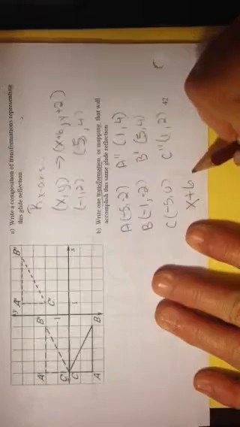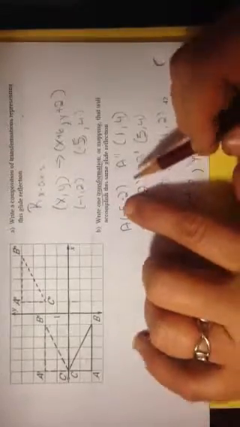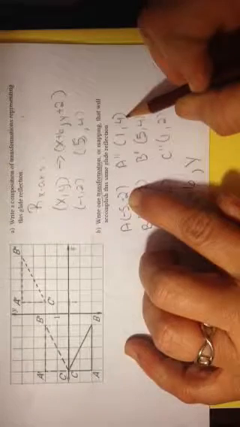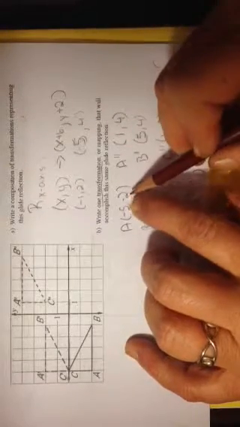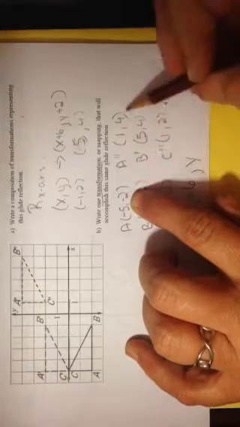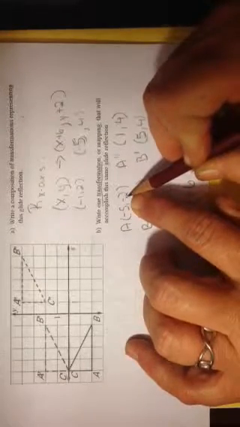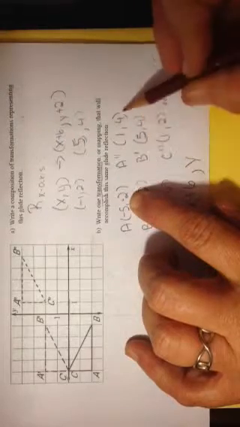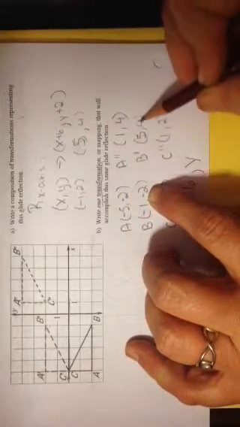So what could we do to -5 to get to 1? If we add 6, does that work for this? -1 plus 6 is 5. -5 plus 6 is 1. So yes, that works if we add 6 to the x value. Check the y out. -2 to 4. Let's see. If I add 4, -2 plus 4 is 2. That's not right. If I add 6, -2 plus 6 is 4.